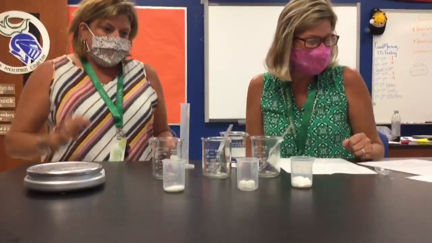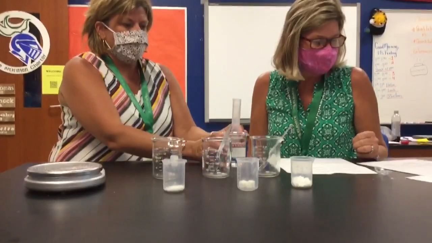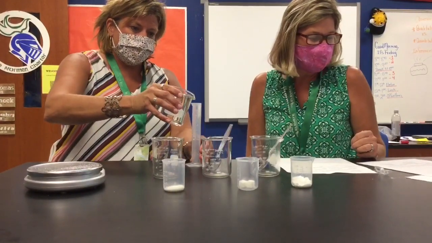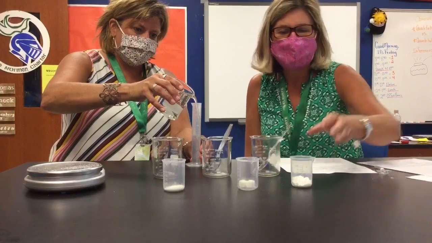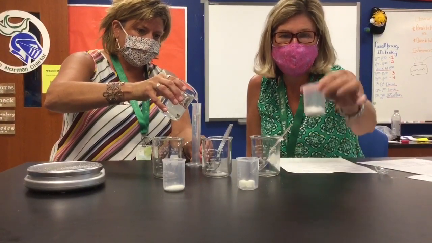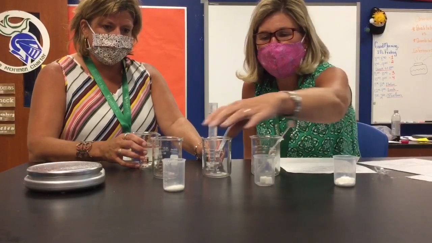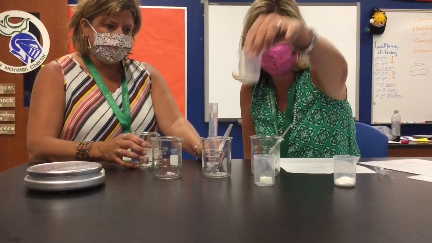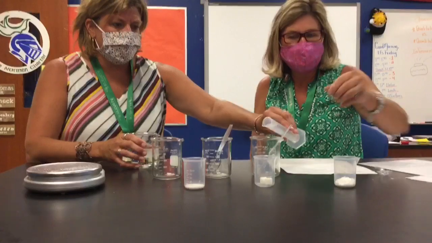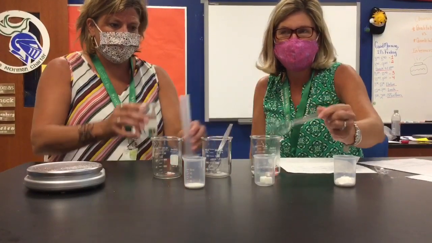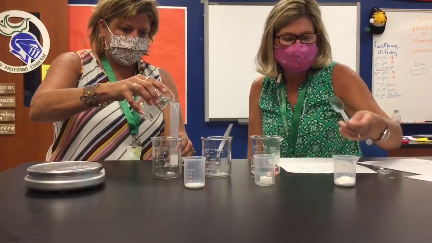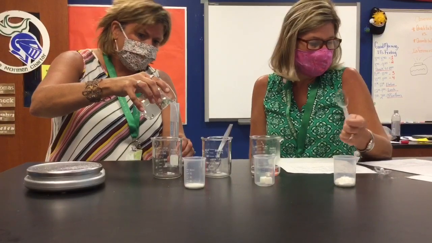All right, guys, so this is our third trial for today's solubility lab. In this trial, we're going to be changing the particle size of the sugar. So we have already measured out 5 grams of powdered sugar. We've measured out 5 grams of a sugar cube, and we've measured out 5 grams of a granulated sugar. And Mrs. Thomas is measuring 50 milliliters of water that came straight out of the tap. So that's going to be our cold water from the faucet.